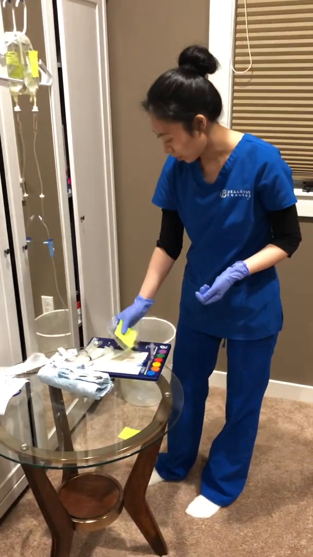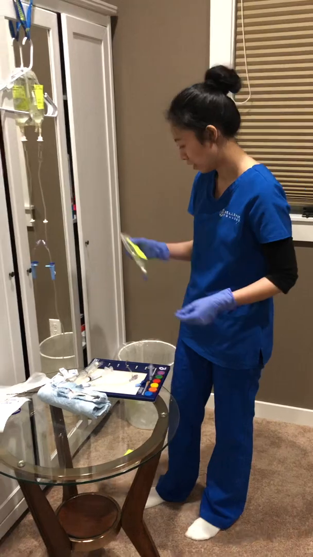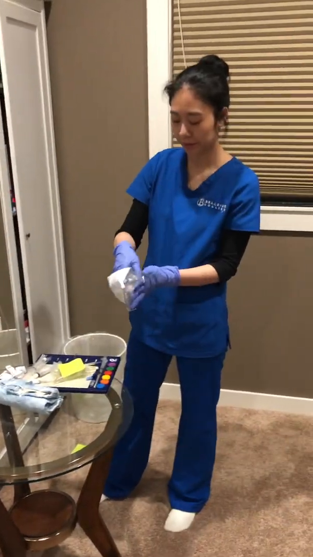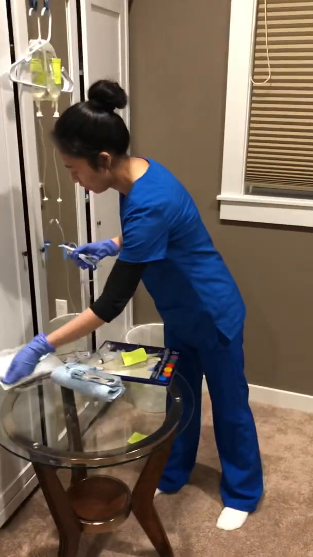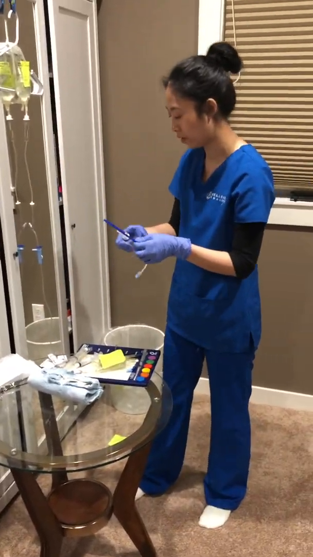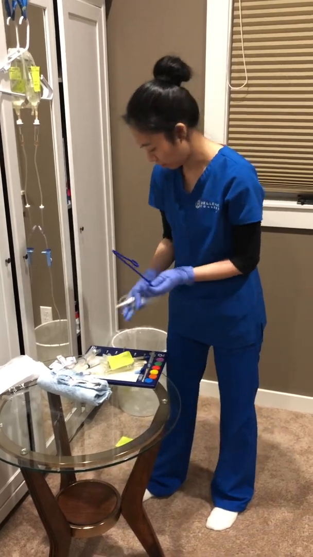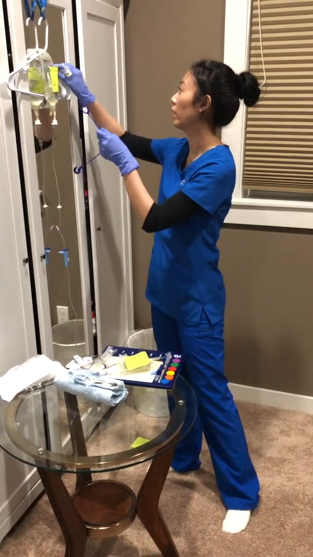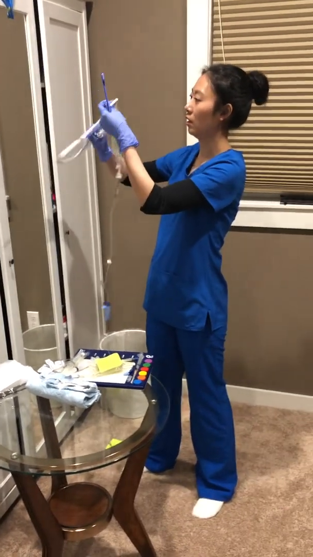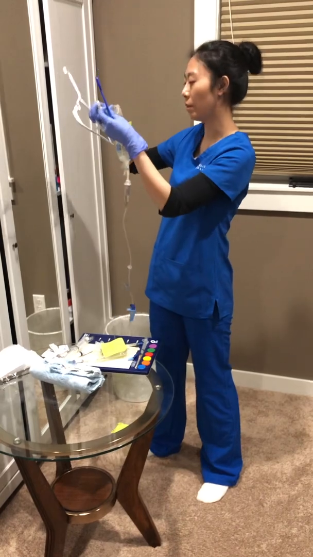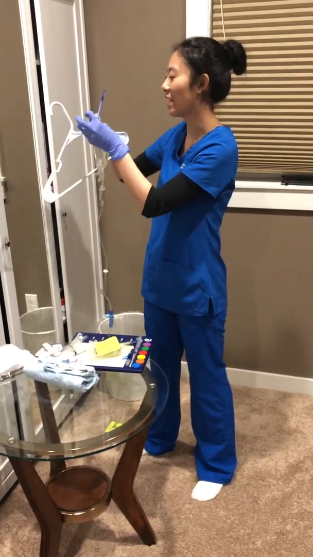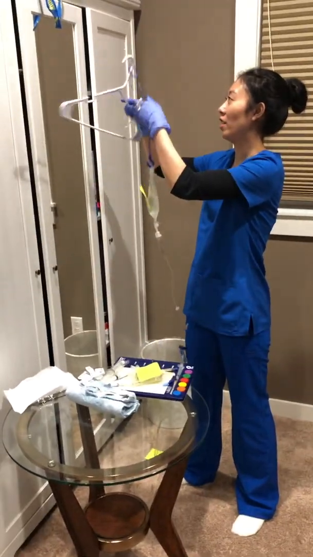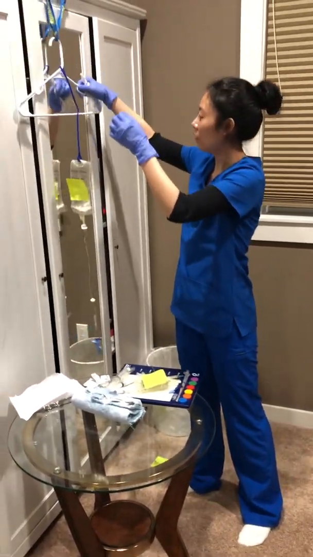Okay, now I'm going to give you the cefazolin IVPB. So I get the secondary IV set, and then make sure the primary one is lower than the secondary one, lower than the IV piggyback bag. Okay, here you go. Lower.